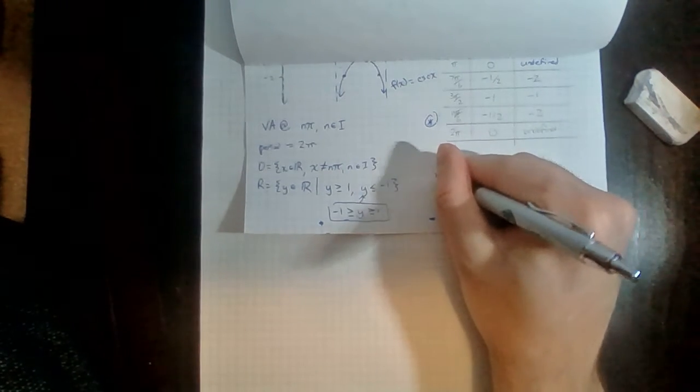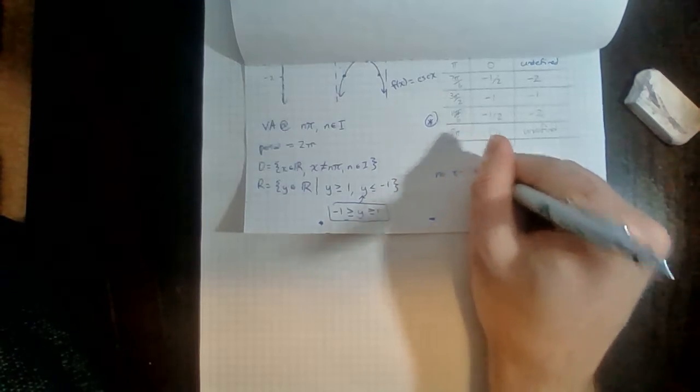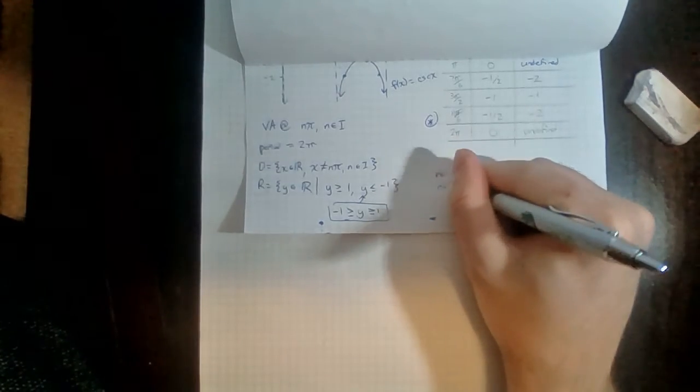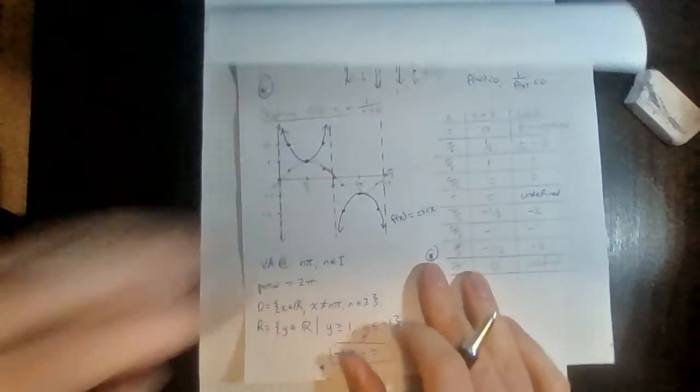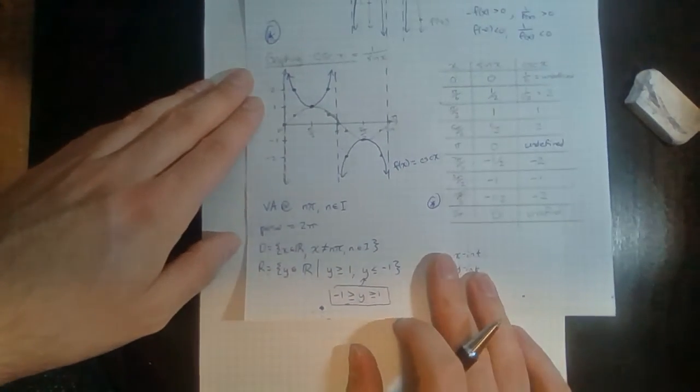There's no x-intercepts at all in this function, and there's no y-intercepts in this function. We are never crossing either of our axes. So now we'll look at graphing our secant function.